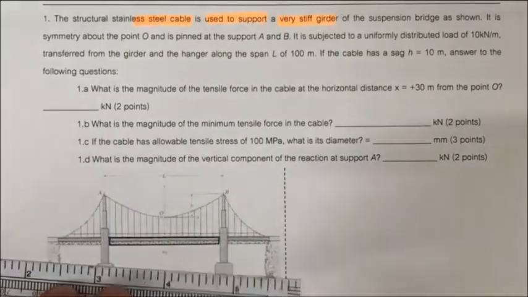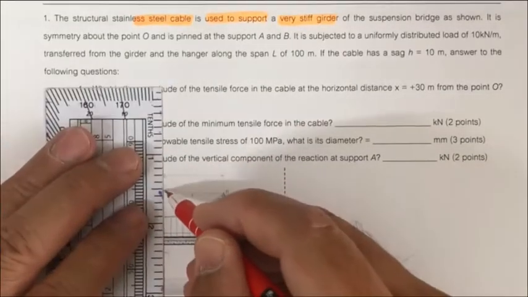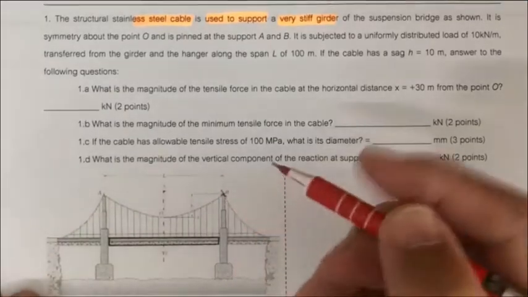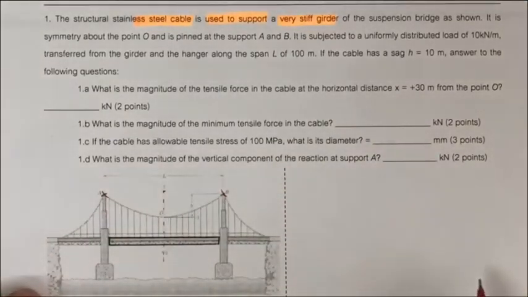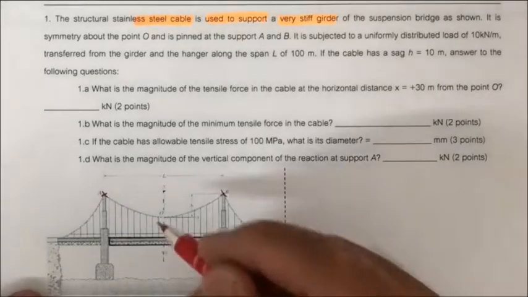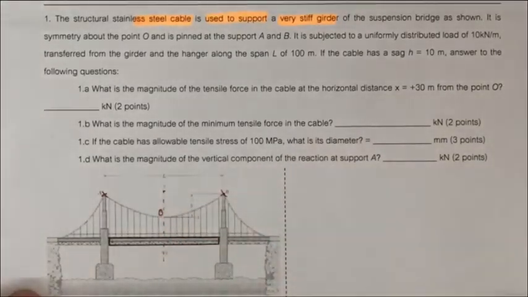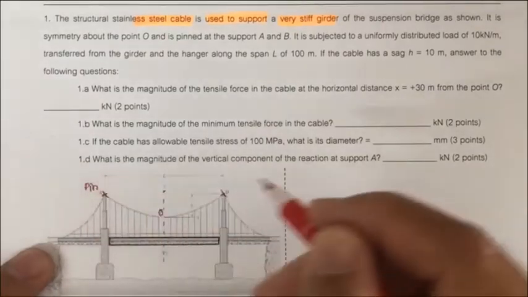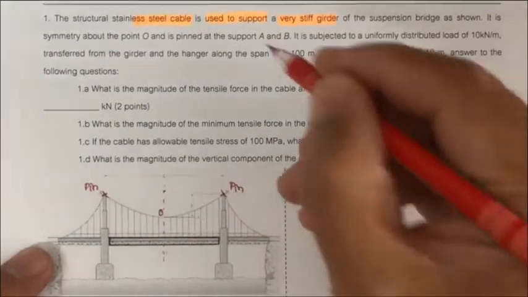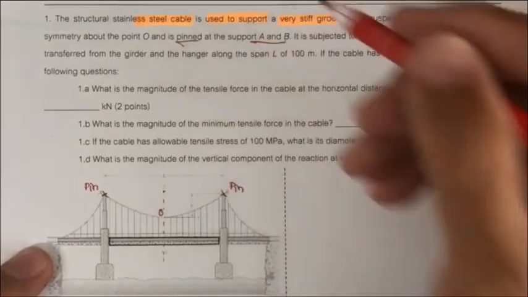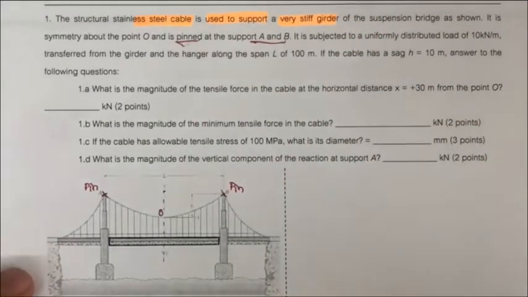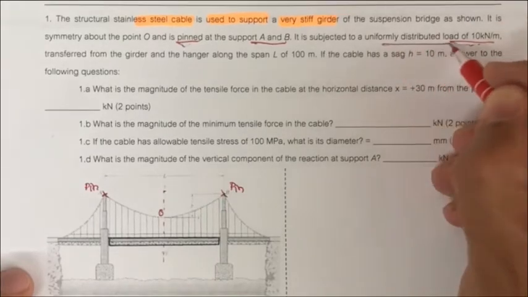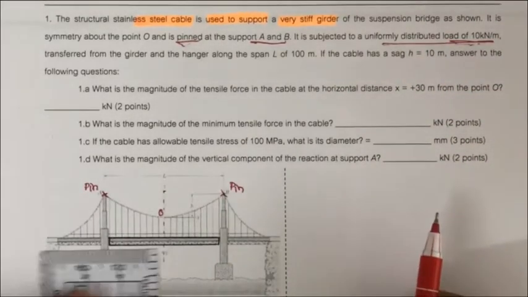This structure is symmetric. That means it has the same level of support on the top of the column about point O, it's pinned at A and pinned at the support B, and the force applied to it is the uniformly distributed load of 10 kilonewton.